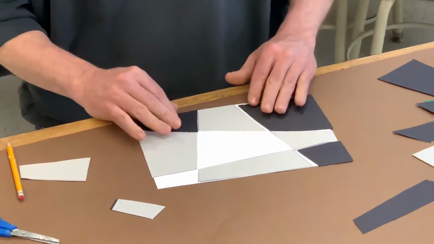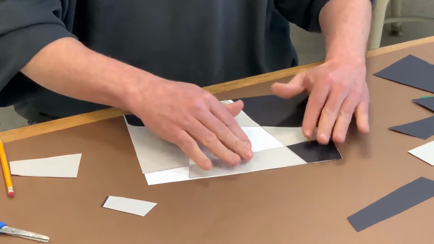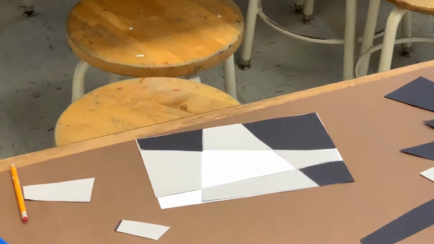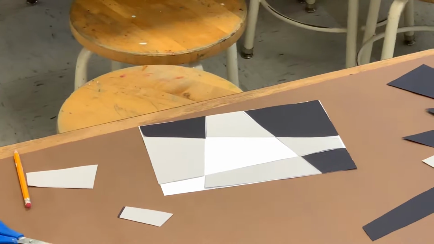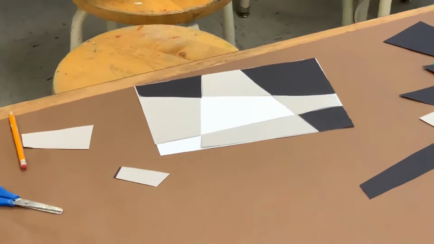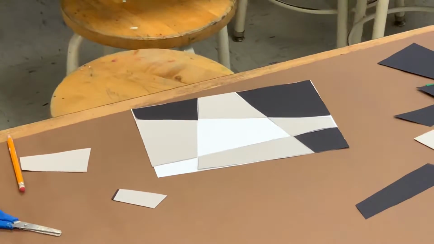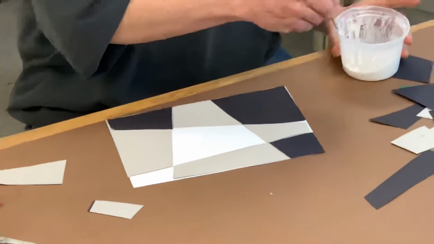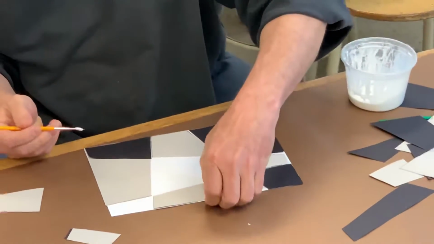All right. Now I'm gonna glue it all down, and it'll take just a couple seconds to do that. Let me get the glue real quick. Now look, I don't want big globby glues going everywhere. So what you're gonna do is put the glue on the edges.